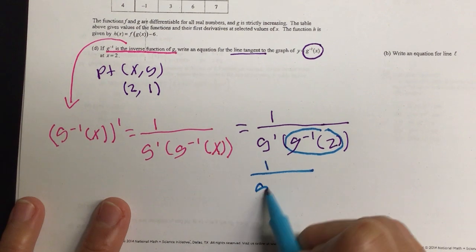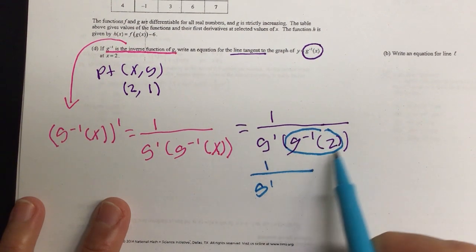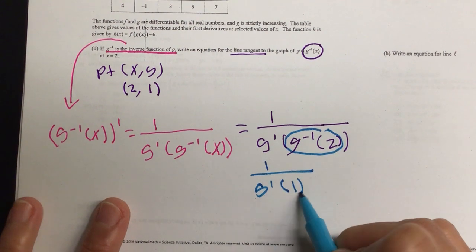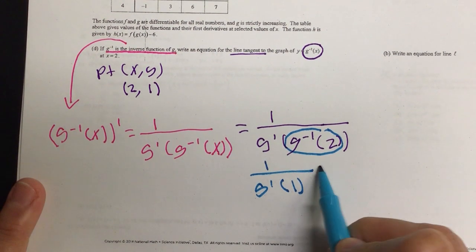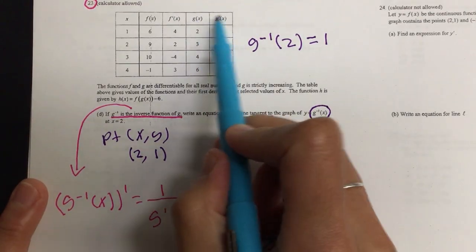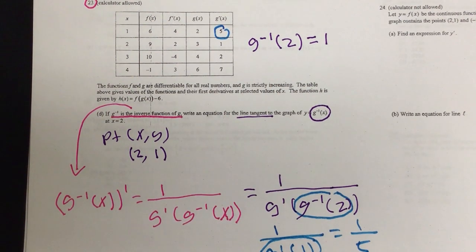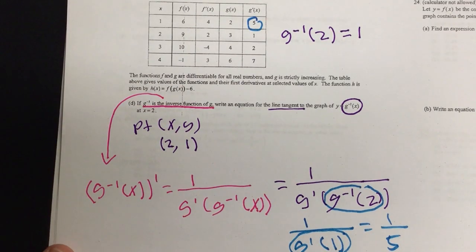So on this one, we're plugging in the 2. 1 over g prime of. What do we find for the inside? 1. So then if I go on further, we're going to look at 1 over g prime of 1. g prime of 1 gives me what number? 5. So that is our slope. So we're looking at y minus the y1, which is 1, is equal to my slope, 1 over 5, times x minus the x1, which is 2.